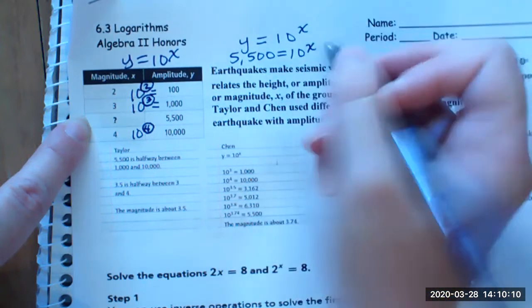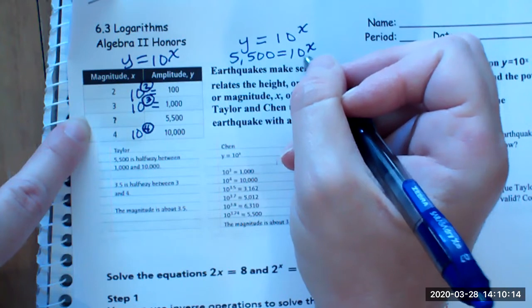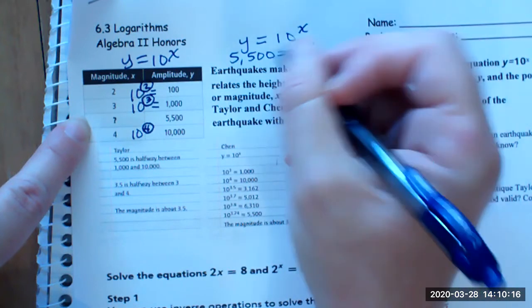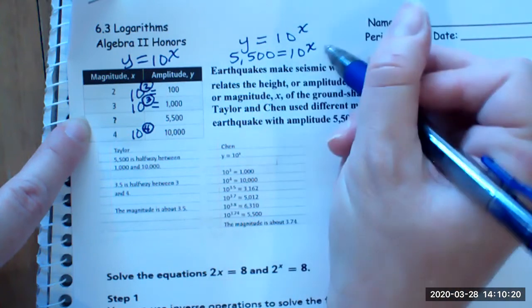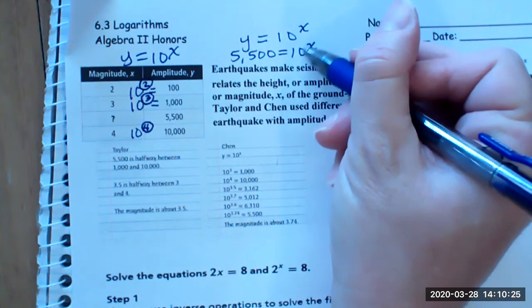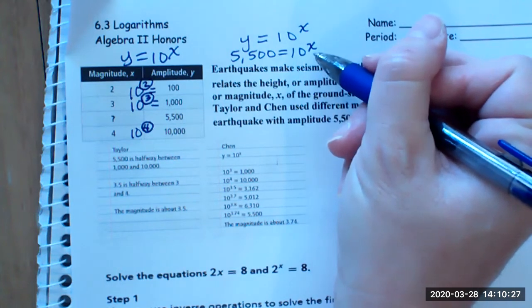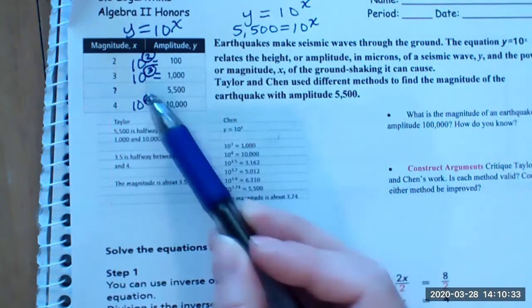We can maybe do some trial and error, for example, on our calculator, and see what power of 10 will give us that particular value of y. But what we're going to be learning about in this section is a way where we can actually solve directly for that x without having to do it by a guess and check procedure. Okay? Meanwhile, we can just look at two individuals here, Taylor and Chen, and look at how they solved it.